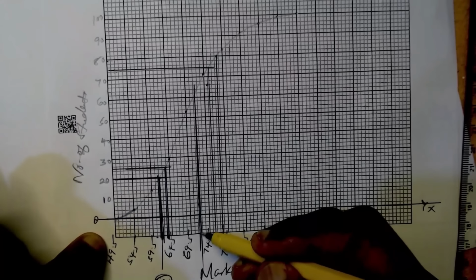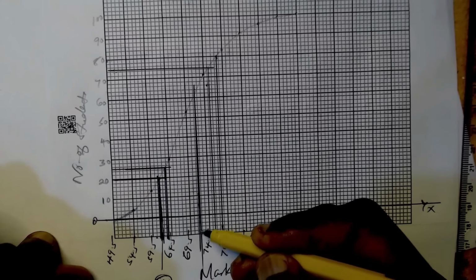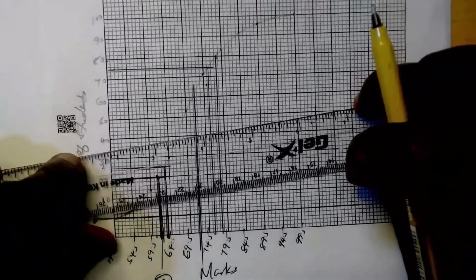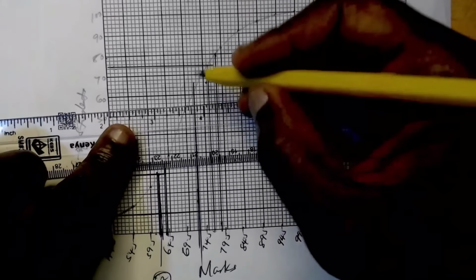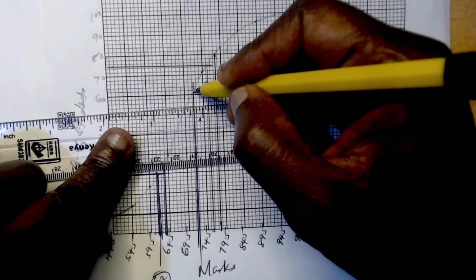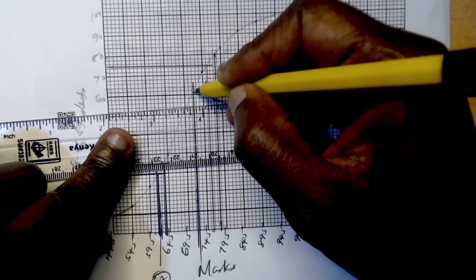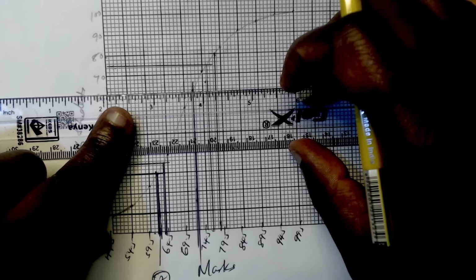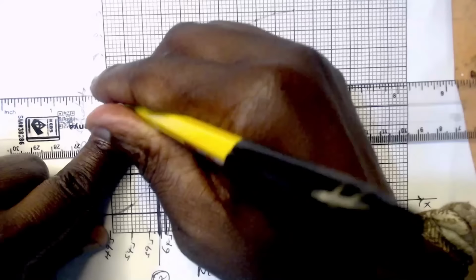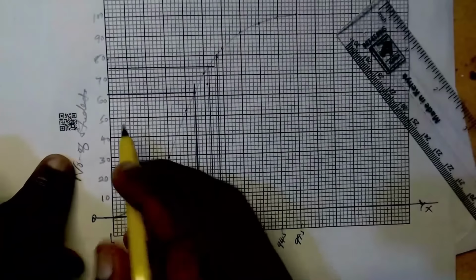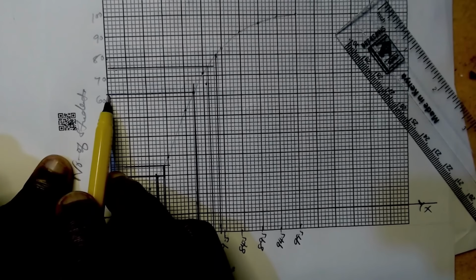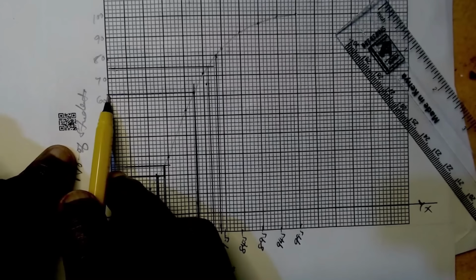So from the 72 mark, draw a straight line up to the point where it touches the curve. It touches the curve at this point here. Then from this point you draw a straight line to the left, and this will give the student who scored 72 marks. So you're starting from here. All the students that are above that scored more than 72.